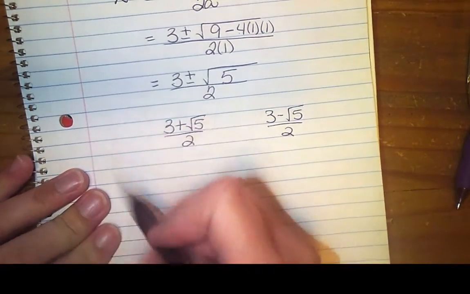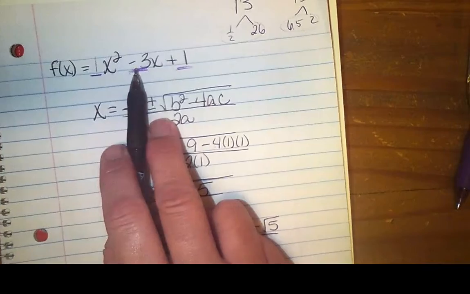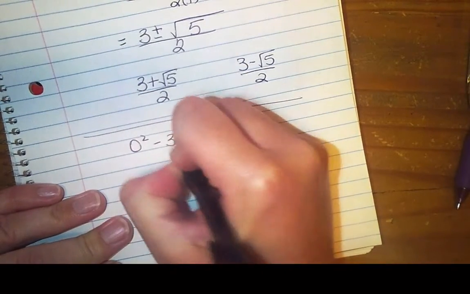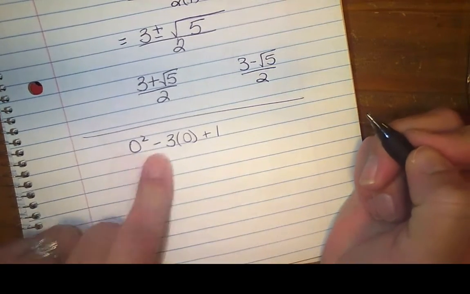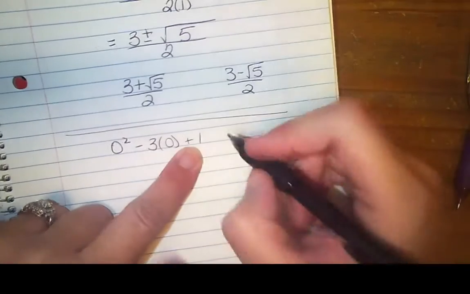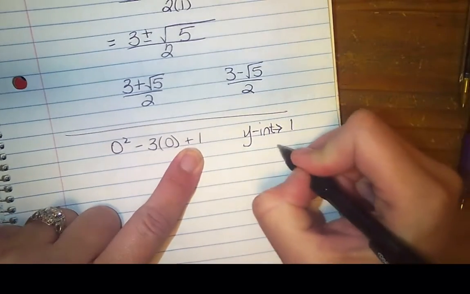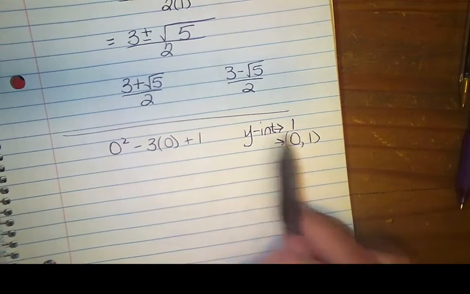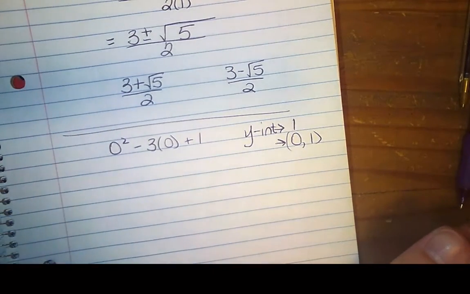So that means wherever there's an x, I'm going to put a 0. So my y-intercept is going to be 0 squared minus 3 times 0 plus 1. So 0 minus 0 is 0, plus 1 is 1. So my y-intercept is 1, or you could say your y-intercept is (0, 1). You're either labeling it or you're giving me the coordinate, either way.